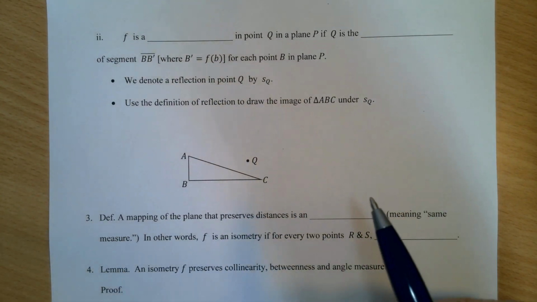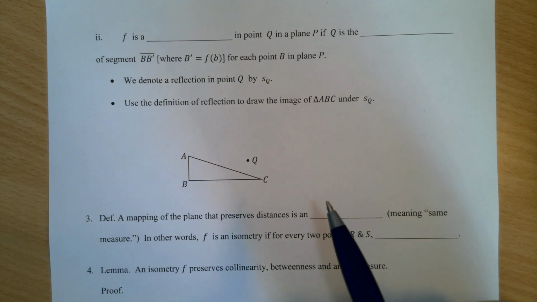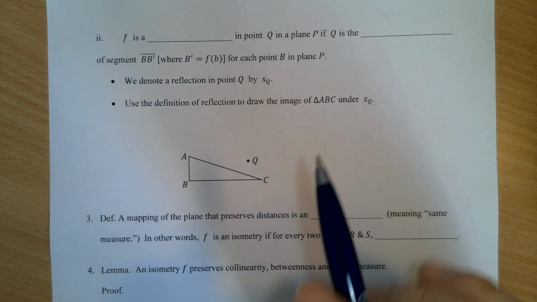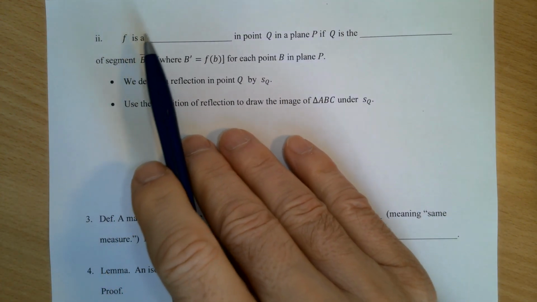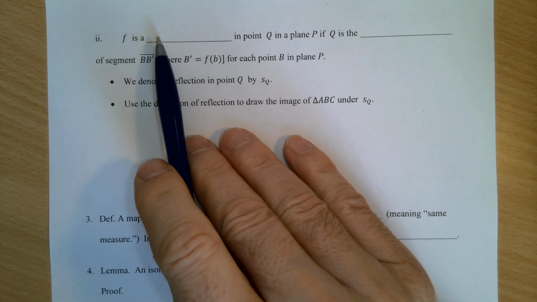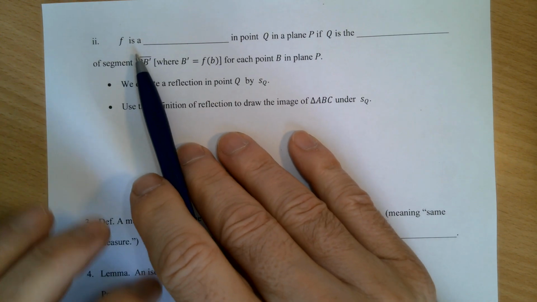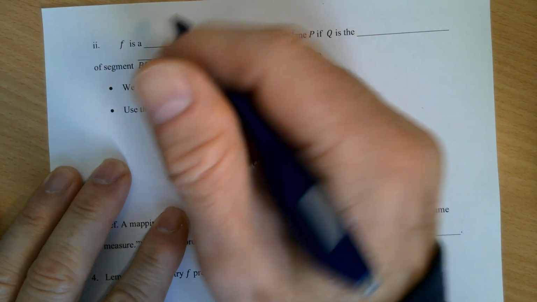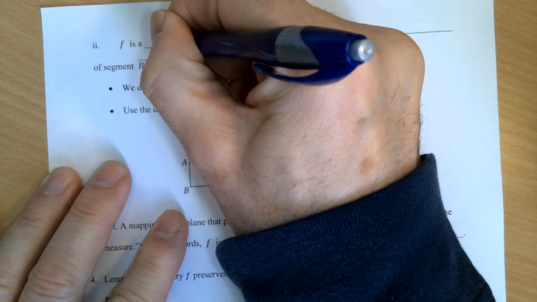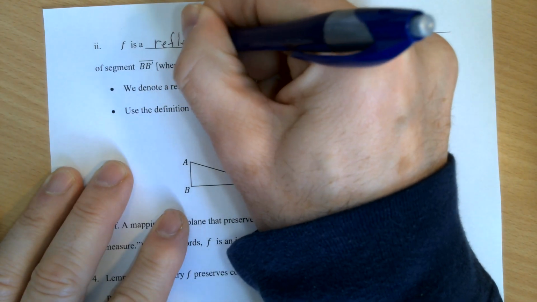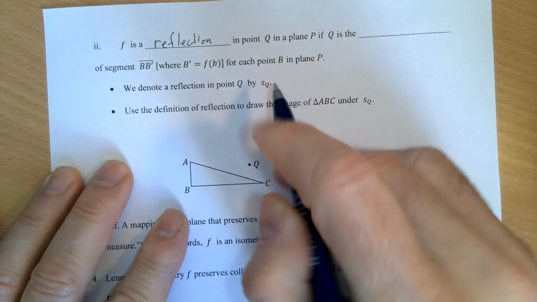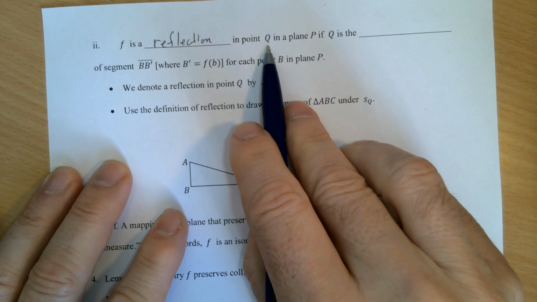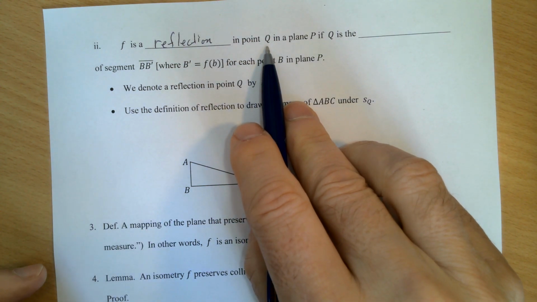Well, in this video, we're continuing what we were looking at in the previous video, where we had just talked about F being a reflection about a line. We're now going to look at another type of reflection. F is a reflection not about a line, but about a point Q in the plane.